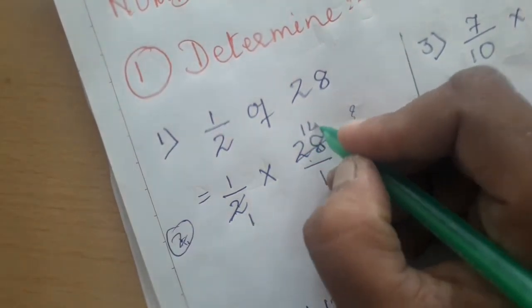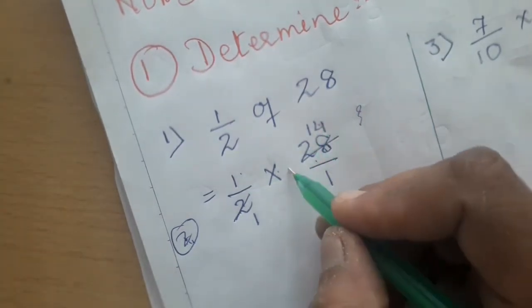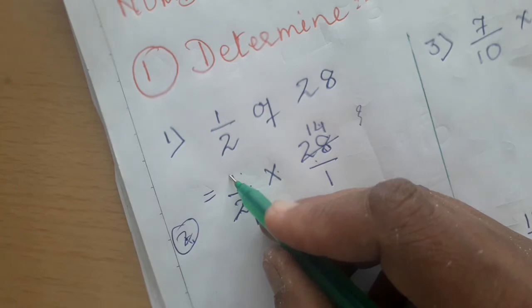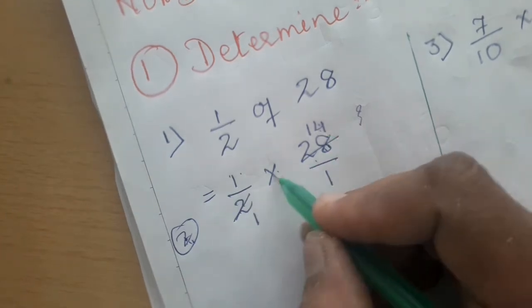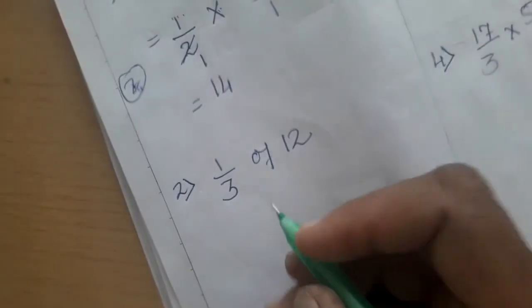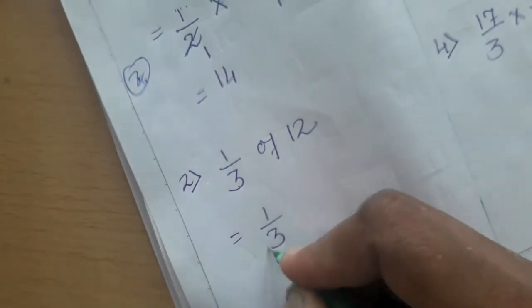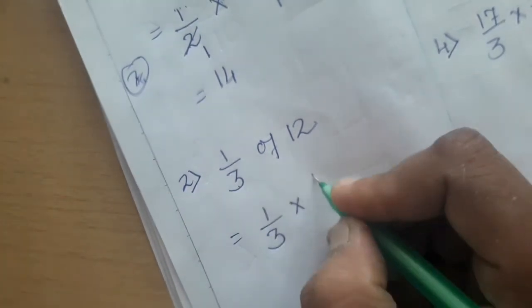So write here 14. Now these numbers which you see in the numerator are to be multiplied. So 14 into 1 is 14. So this comes your answer. Let us see another question. See here 1 upon 3 of 12. So write here 1 upon 3 of 12.